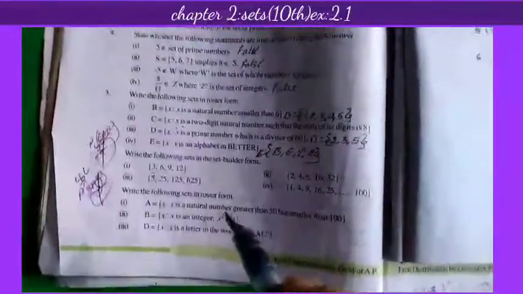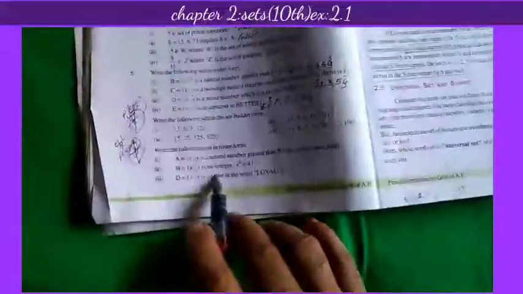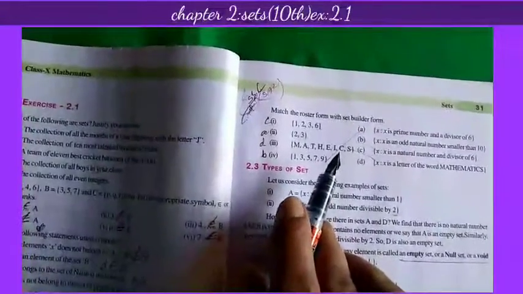Like that, we can write all the list forms into set builder form. And there are another two problems, the 7th and 8th problems. These are very simple problems. I give them to you as homework.